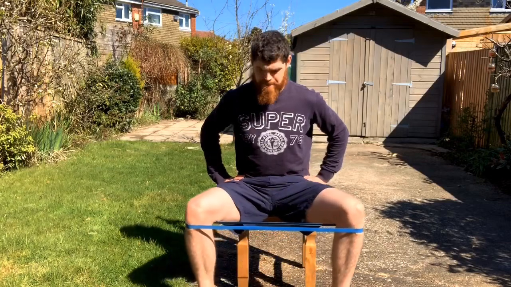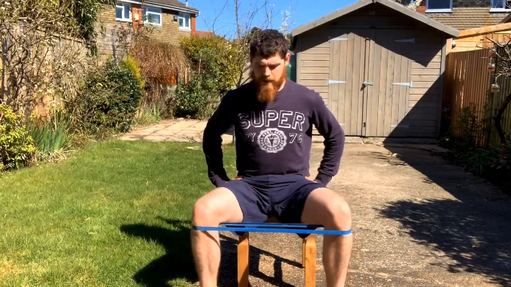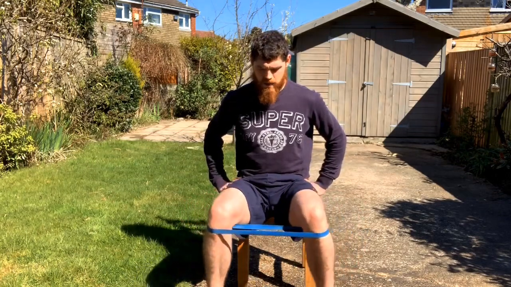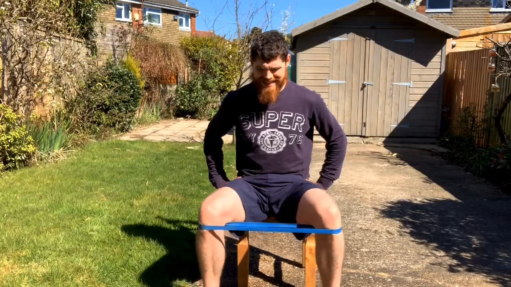With this one, we're just going to sit our knees slightly wider apart. We're going to put the band around the base of the knees. You don't want it across the knee joint. The feet are going to sit slightly wider than where the knees were sitting. And then as we start to push out, our knees will come over the top of our feet, where our feet are positioned.